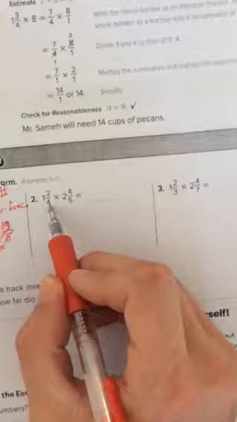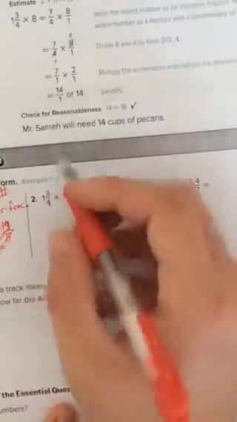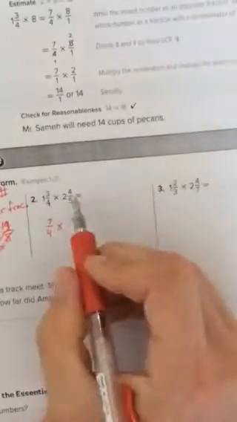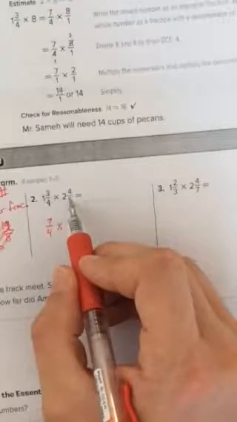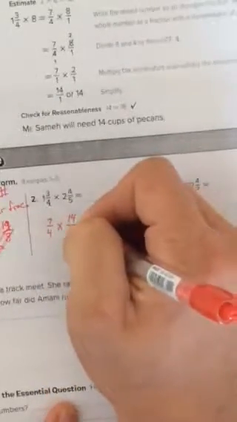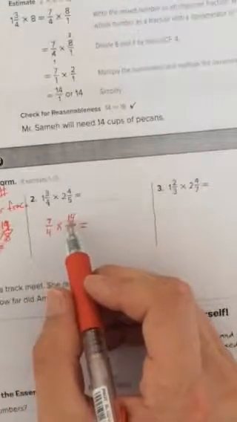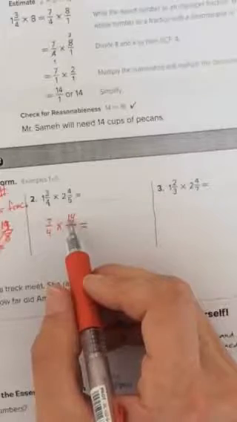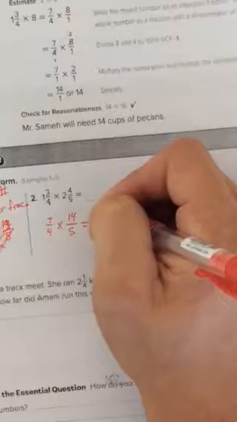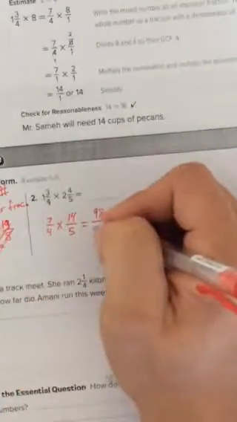1 times 4 is 4 plus 3. 5, 6, 7. So this is 7/4 times 2 times 5 is 10. 11, 12, 13, 14. 14 over 5. So 7 times 14. Big numbers, okay? So that's 70, 80, 98. It's going to be 98 over 4 times 5 is 20.